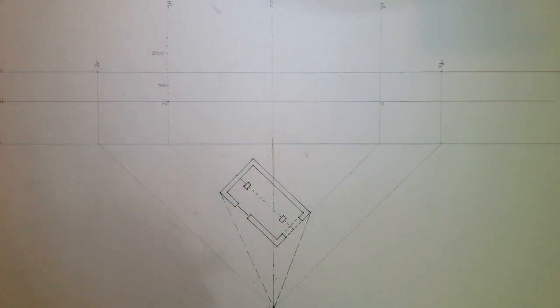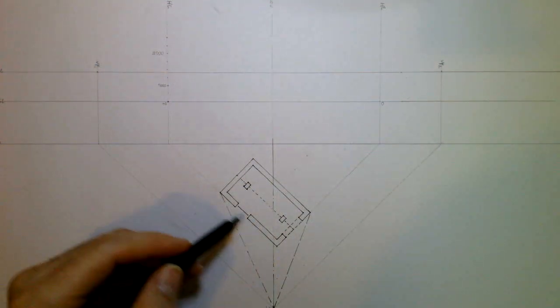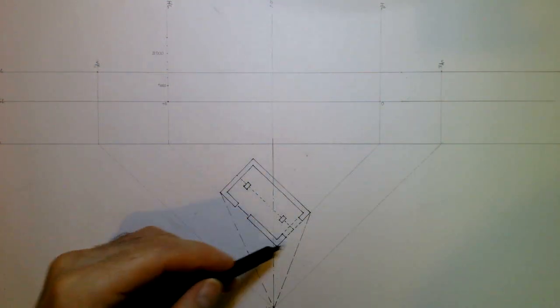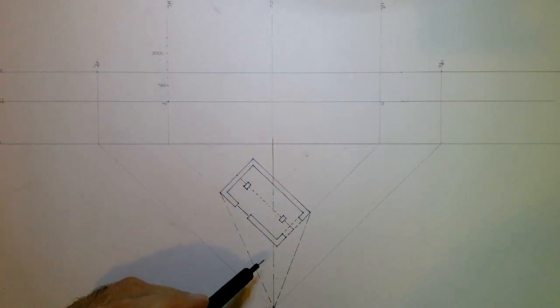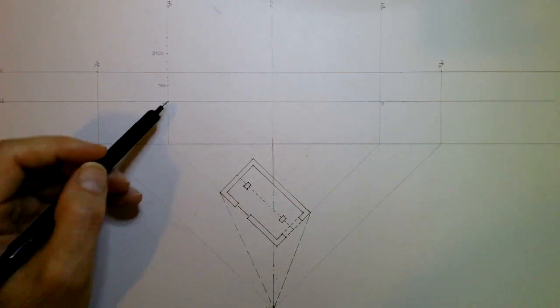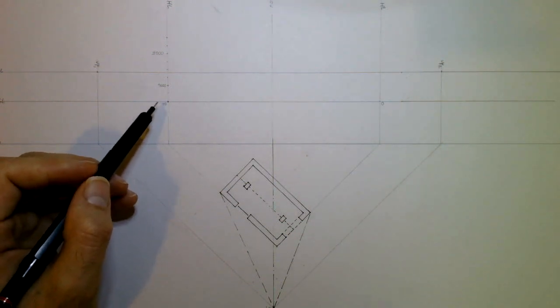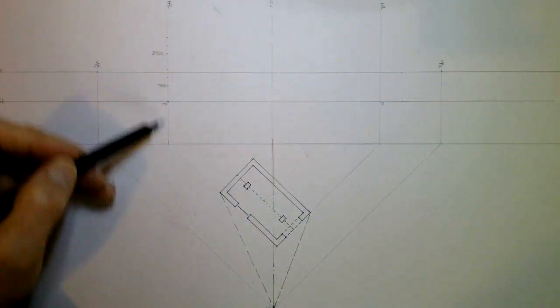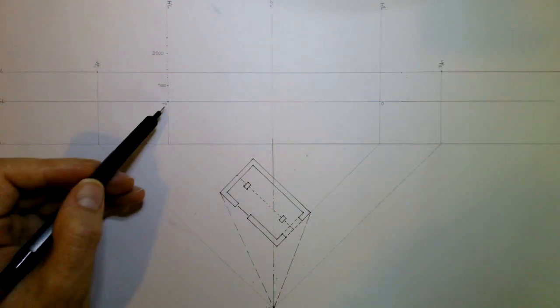So I hope you're keeping up with me. From this point we can actually start locating points from the plan and drawing them in a perspectival view. We know that this is 0, which is a good starting point. The intersection between the height line, or ruler, and the ground line is 0.